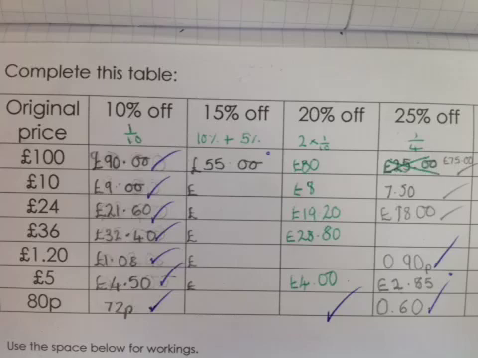And also the idea of 15%. If they know 10% just by dividing by 10, and if they half it, that will give them 5%. So if they add together the 10% and the 5%, that would be 15%. And the quick way to find 25% is to divide by 4.